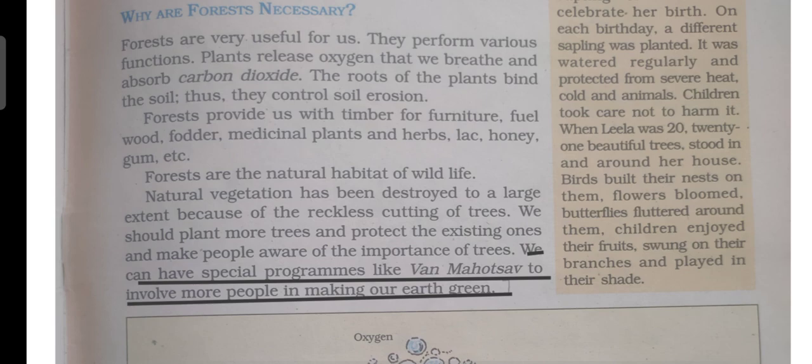Now, for that children, we can have special programs like Van Mahotsav. It is a program which was started in the year 1950 to celebrate the importance of saving and growing forest. So, Van Mahotsav is celebrated every year in the first week of July, and these types of programs will help in making our earth green.